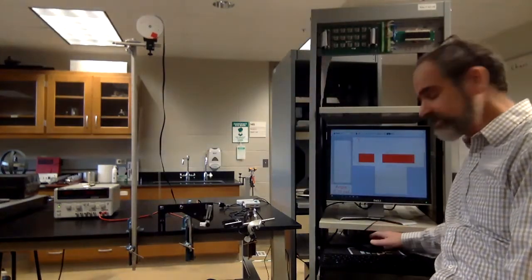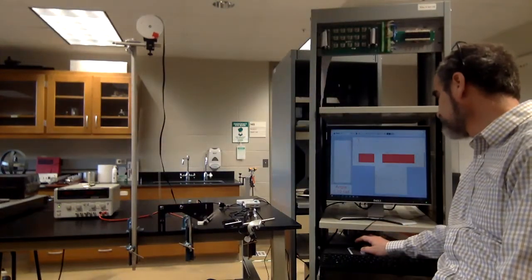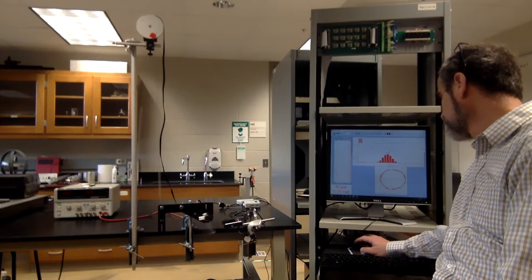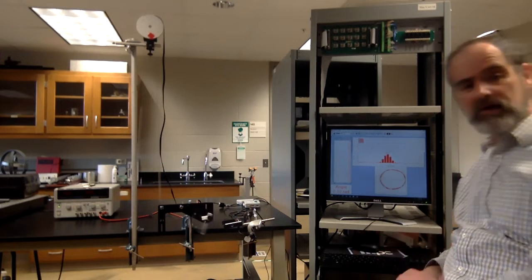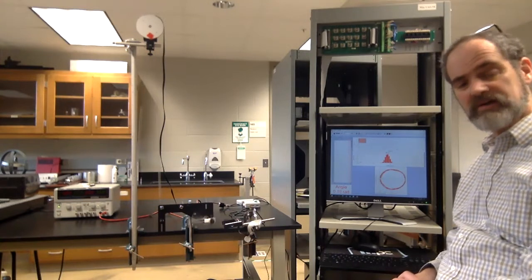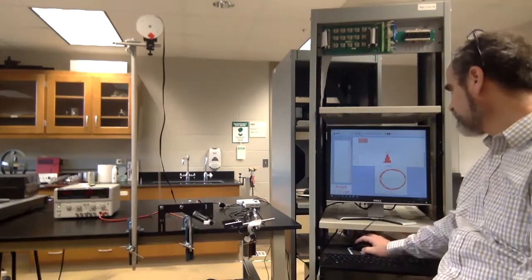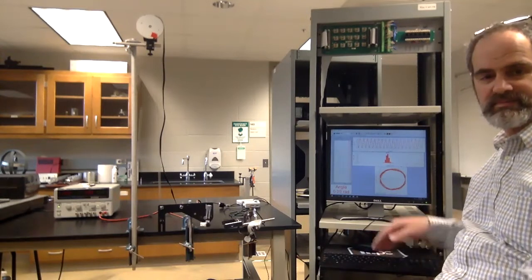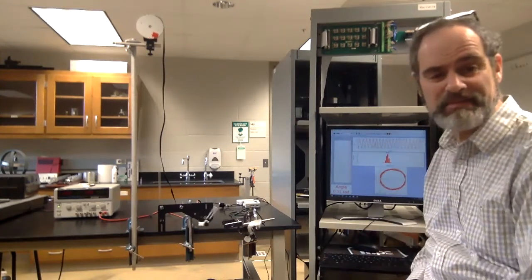We'll go ahead and start the acquisition and let's see what it looks like. There we are. All right, this is going to run for 100 seconds, and then we can talk about what the results are. I'm going to use auto scale to make these graphs a little easier to see. There we go. And I'll just step out of the way now.